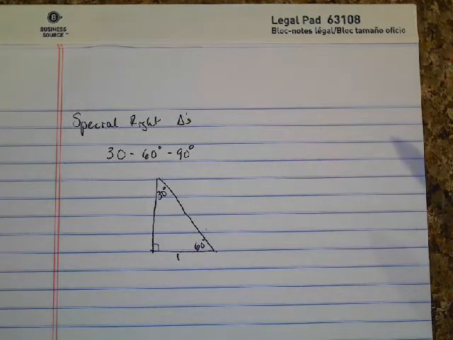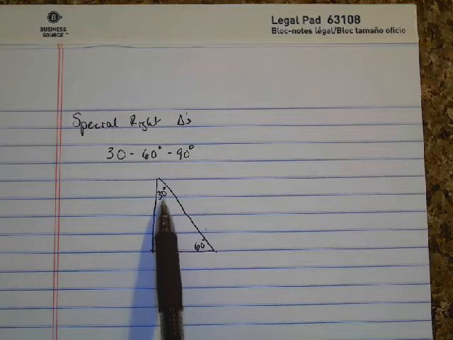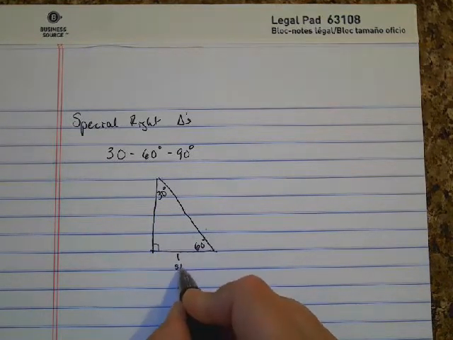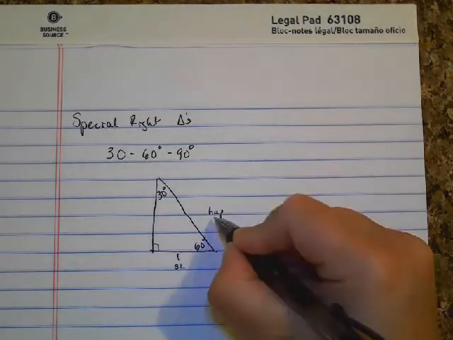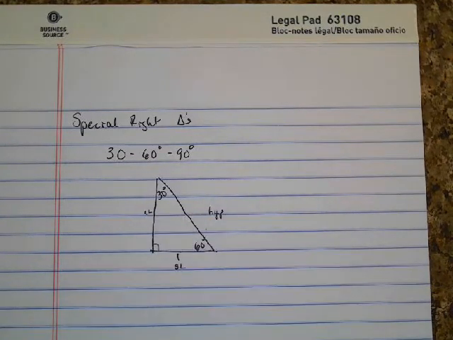I want to start with the 30, 60, 90 right triangle. Every 30, 60, 90 right triangle is going to be similar, so the ratio of the sides is always going to be the same. And I want to help you discover the rules about a special right triangle. The leg that goes across from 30, I'm always going to call the short leg. This will always be the hypotenuse. And the one across from 60, I'm going to call the long leg.